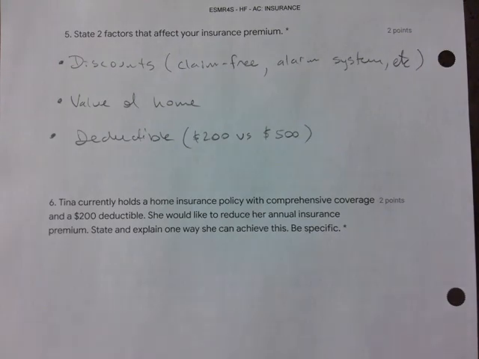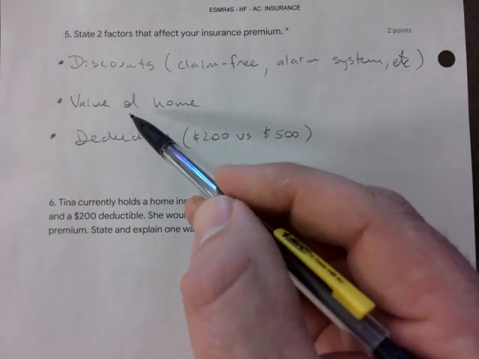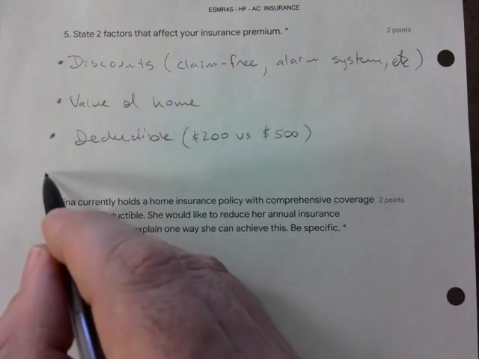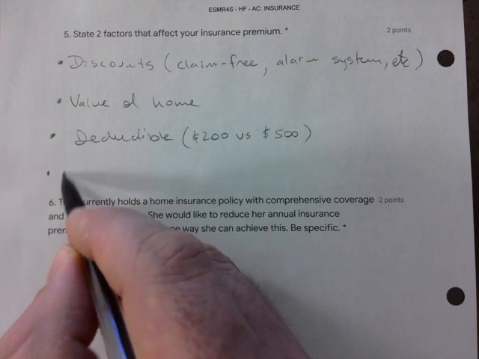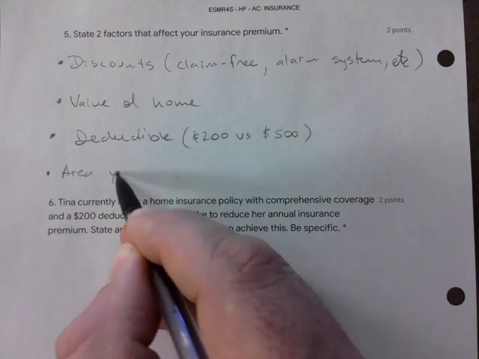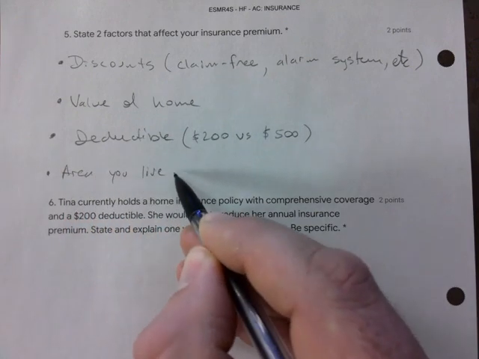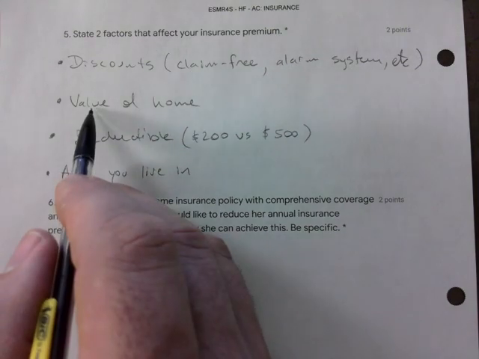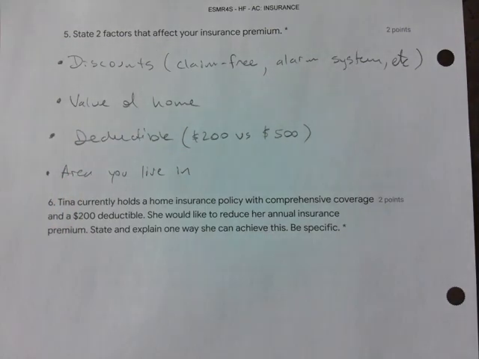So I would say 2. So discounts and value of home, that would be 1 each. Deductible, you can say area you live in, or area where the house is located. What else did we have? You have one? Overage? Sure. That would go under value of home, I would say.